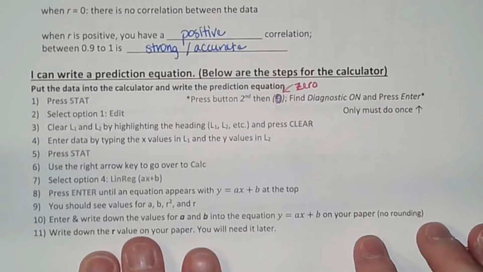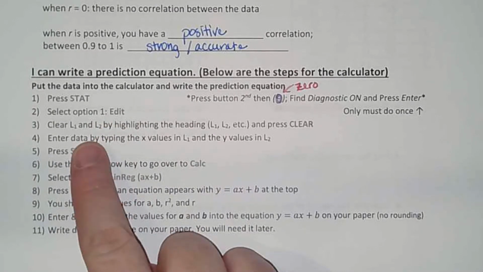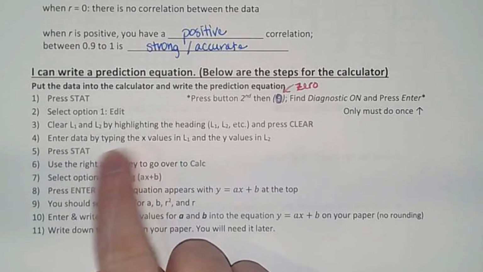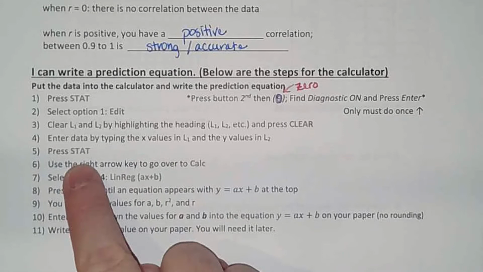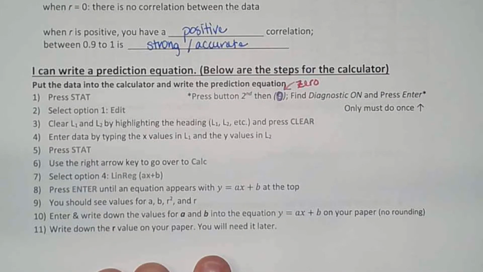So the next thing we're going to do is follow these directions of pressing the stat button. It's a button that says stat. We're going to choose edit. We're going to clear the list. We're going to enter data in. We're going to then press stat. Use the right arrow to get to calc. Choose linreg that looks like this. Going to press enter. Pay attention to what comes up.